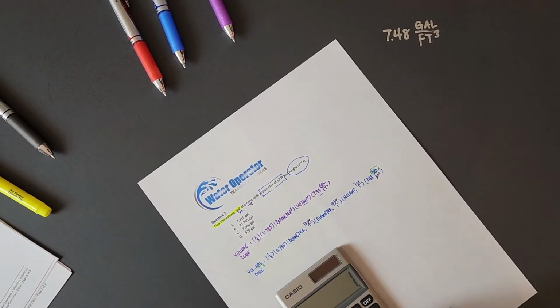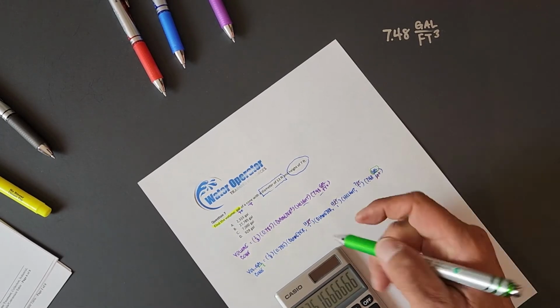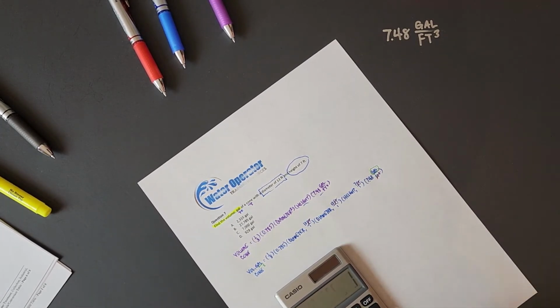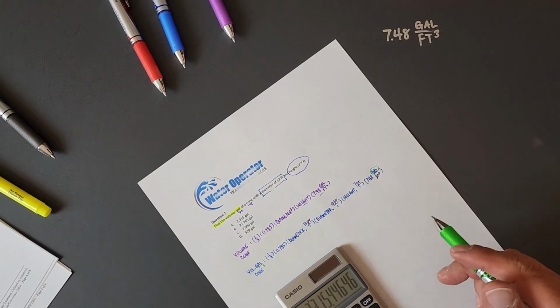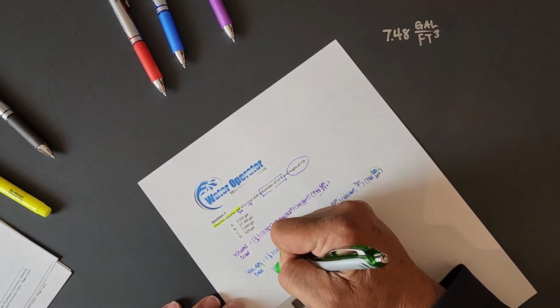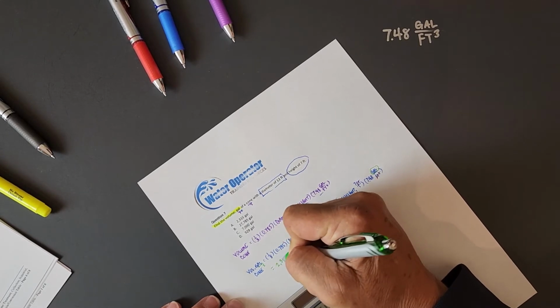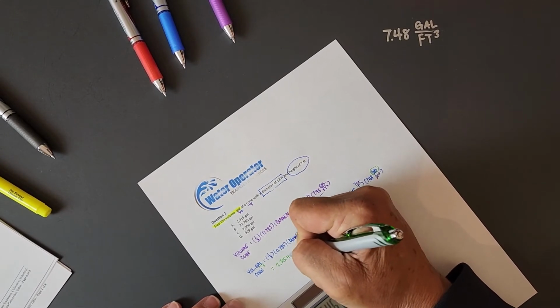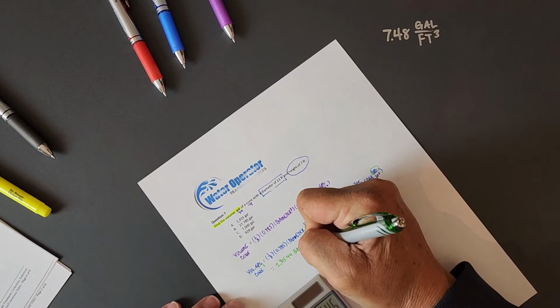So 1 divided by 3 times 0.785 times 13 times 13 times 7 times 7.48. That's going to equal 2,315.44 gallons.